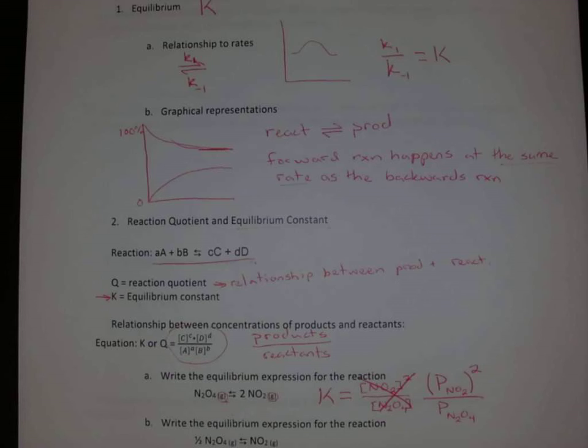So we remember our partial pressures from before. Hopefully we do, because our partial pressures add up to the total pressure. Hopefully we remember that because they are coming back right now. So whenever we have a gas, we are always going to use pressures rather than our concentrations.